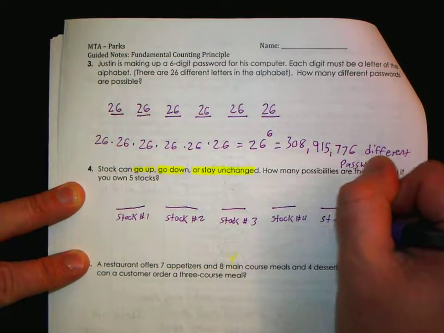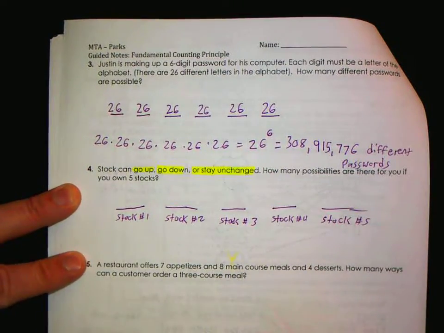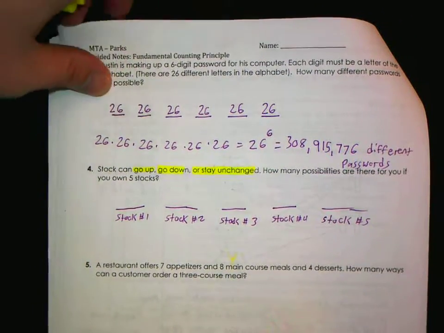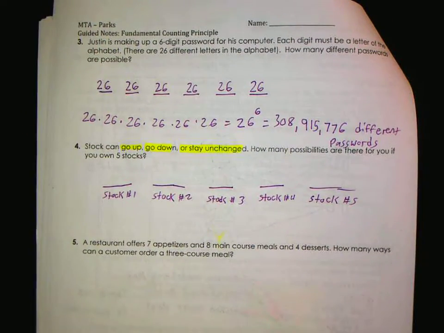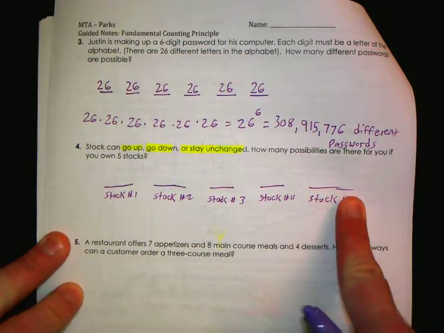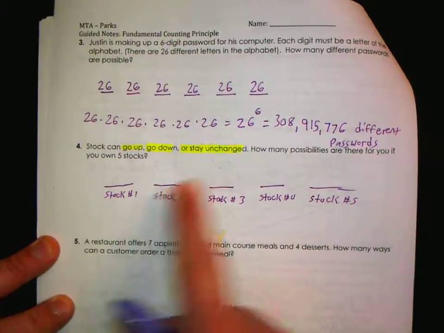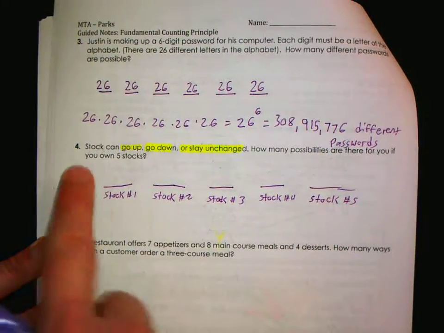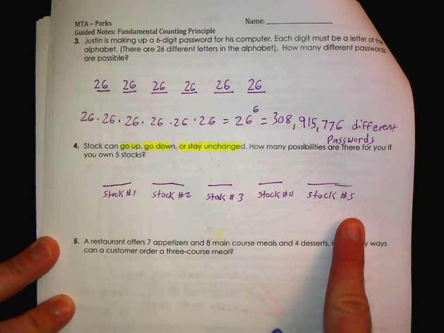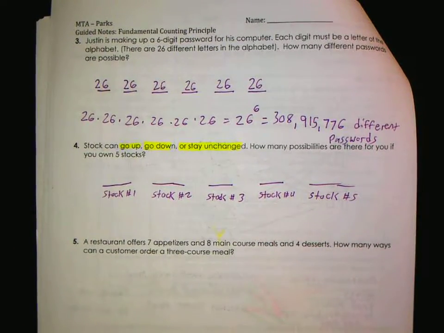And stock number 5. Maybe I have Facebook stock, I don't know. So, there could be up, up, up, up, up. They all go up tomorrow. Could be up, up, up, up, down. Up, up, down, up, up. Down, down, down, down, down. Right? Stay the same, goes down, stays the same, goes up.